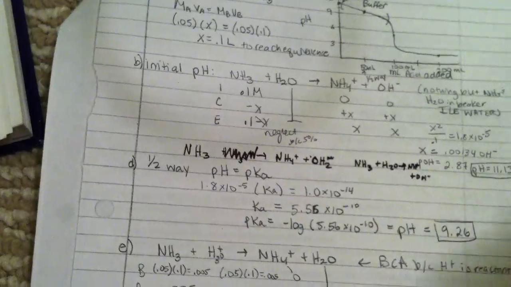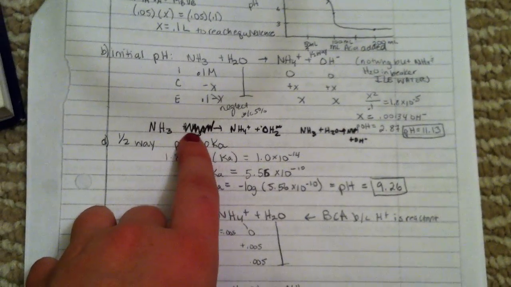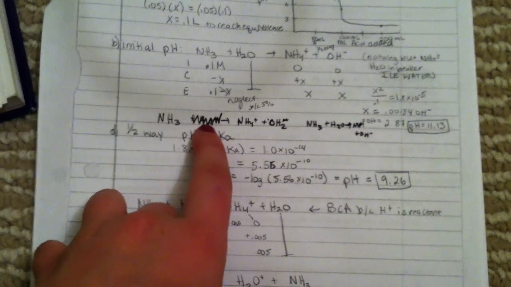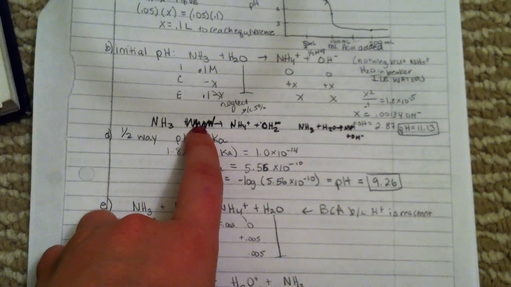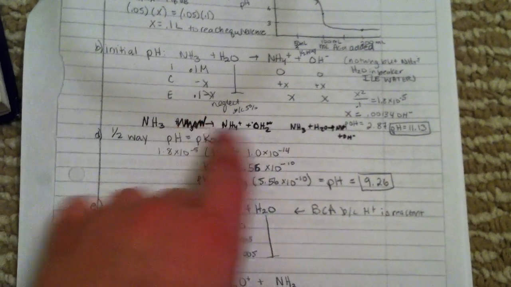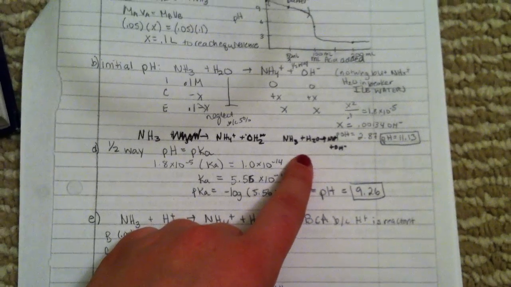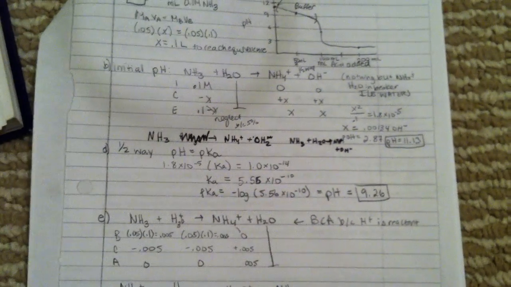Sorry, I know that's kind of small, but I'm trying to emphasize how this is going to work. When the acid is being added, it's a BCA, because there's not water as a reactant. When it all goes away, water now becomes a reactant, and we can ICE.